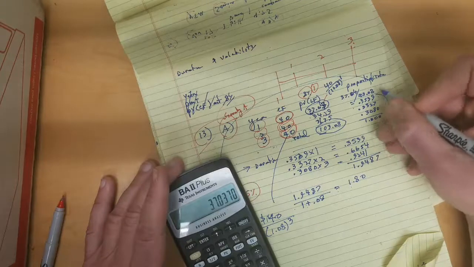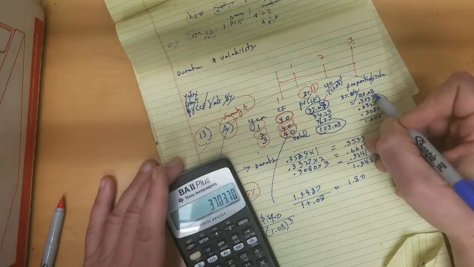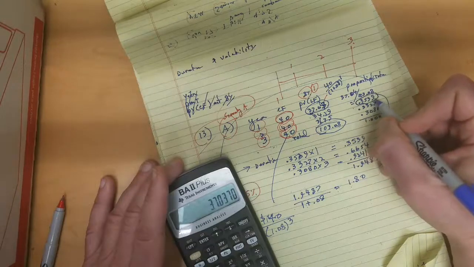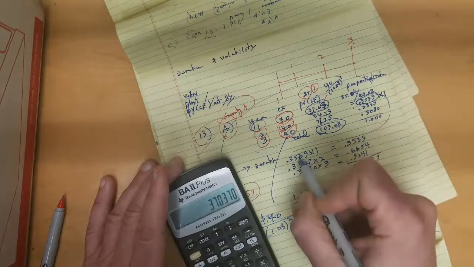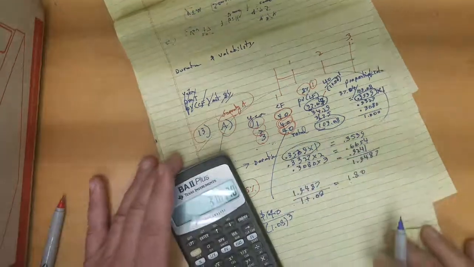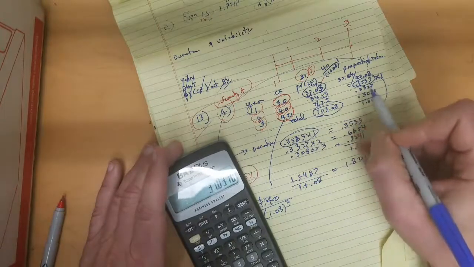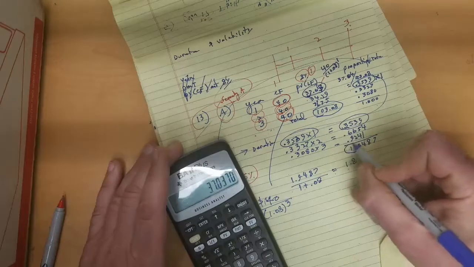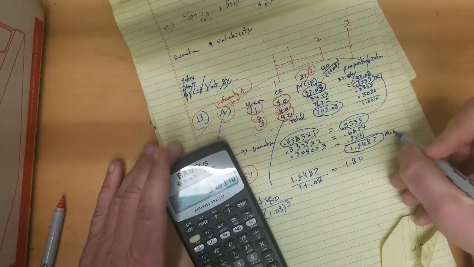So 37.04 divided by the total present value, 103.08, gives me a proportion of 0.3539 times 1. That gives me my time in terms of Macaulay duration.